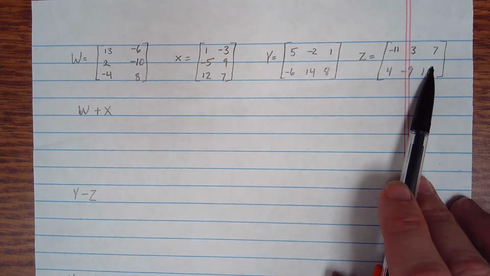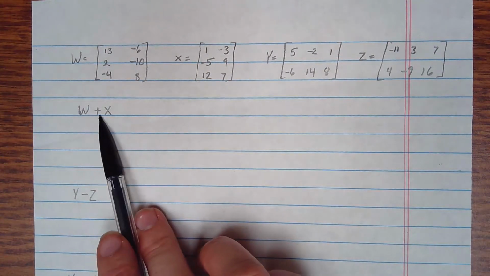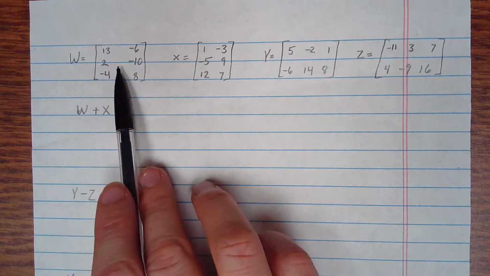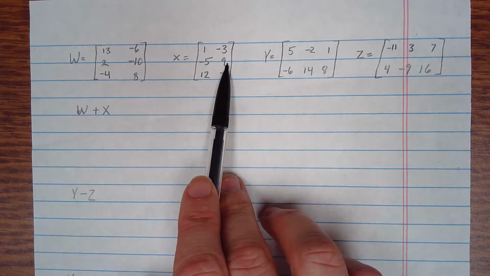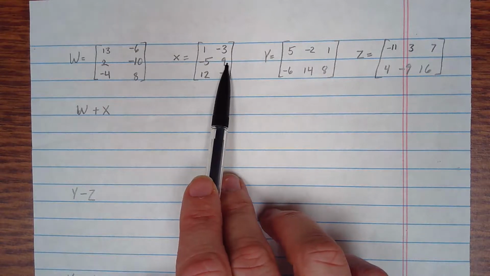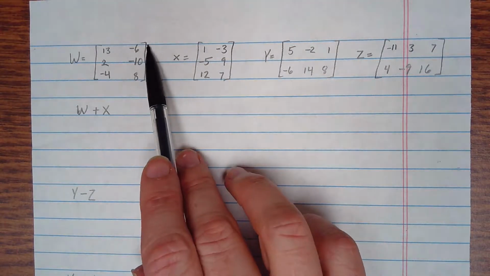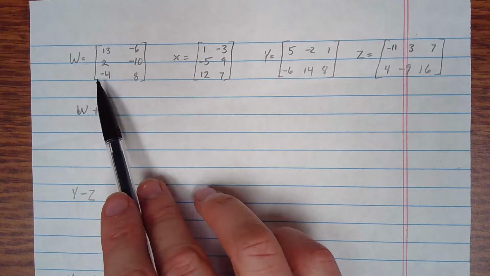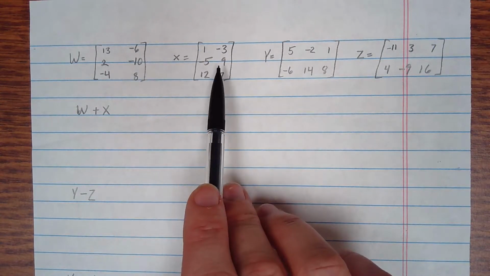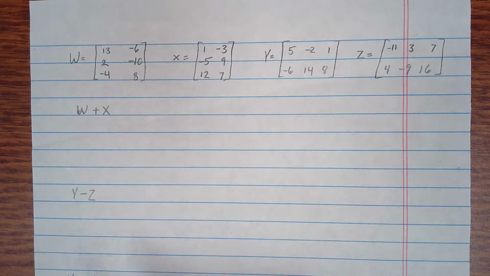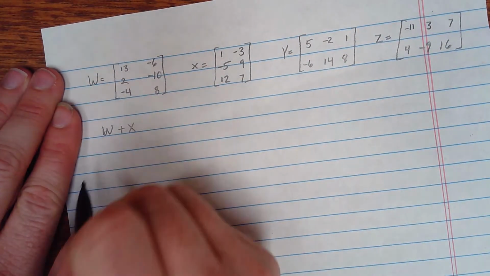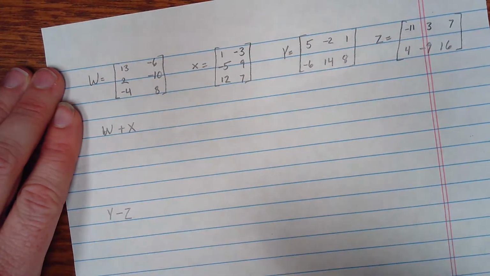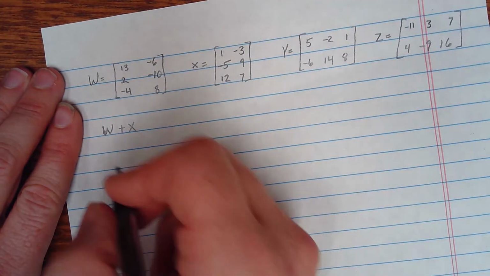When I am adding, so when I'm adding W and X, I'm adding this matrix with this matrix. The matrices must have the same dimension. So this is 3 by 2. Is this matrix also 3 by 2? If so, then I can actually add them. If not, then I'd have to stop and say, well, I can't do this problem because it won't work.